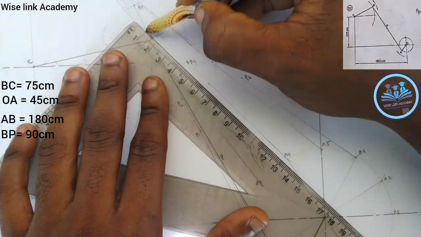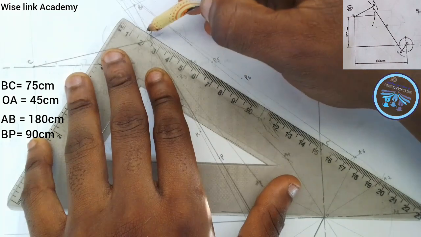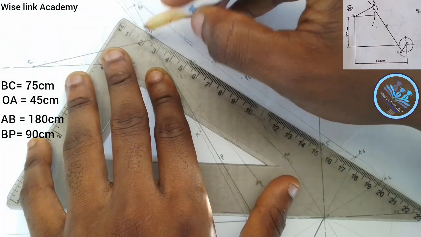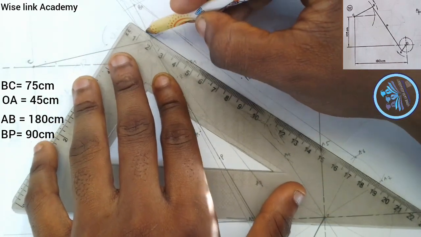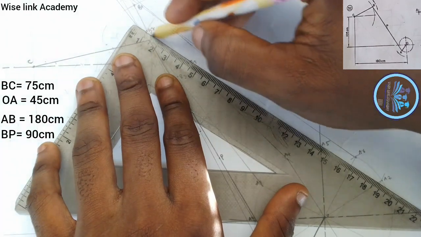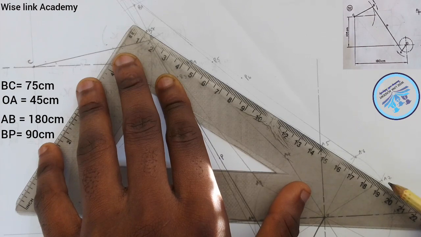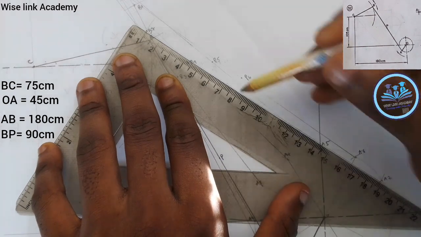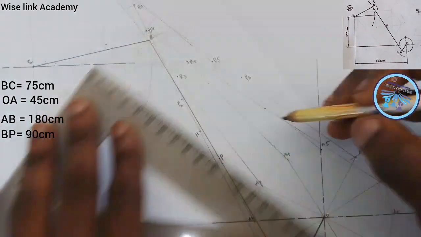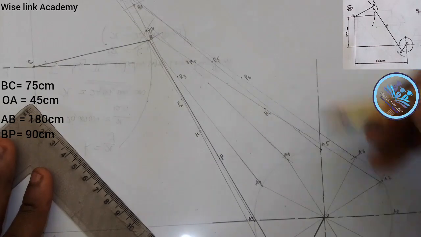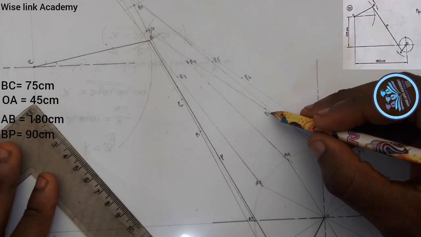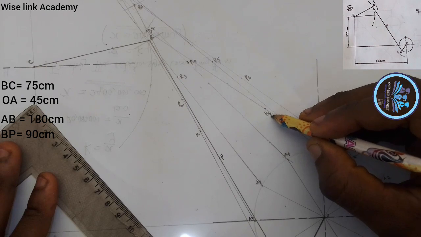So I'll connect B7 to A7 with a faint line this way. So B7 is connected to A7. I'll measure out 90. My point P7. I'm sorry, P7 is point 7.